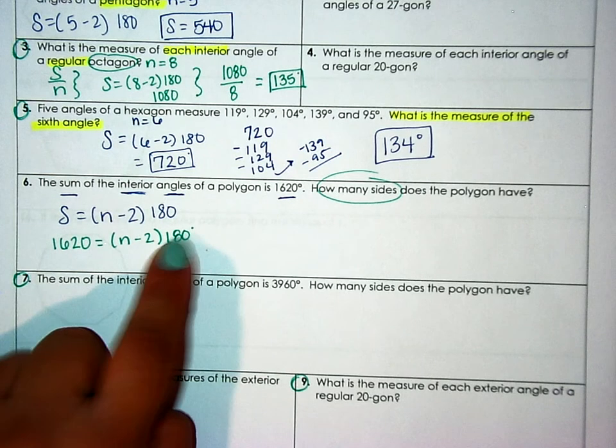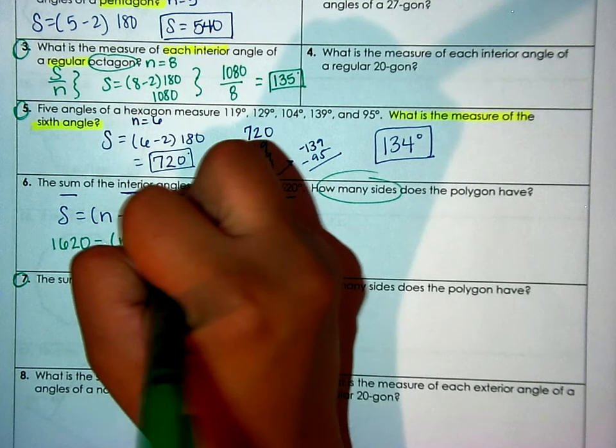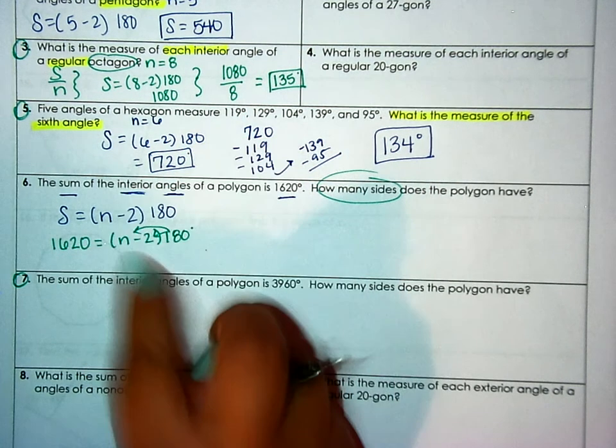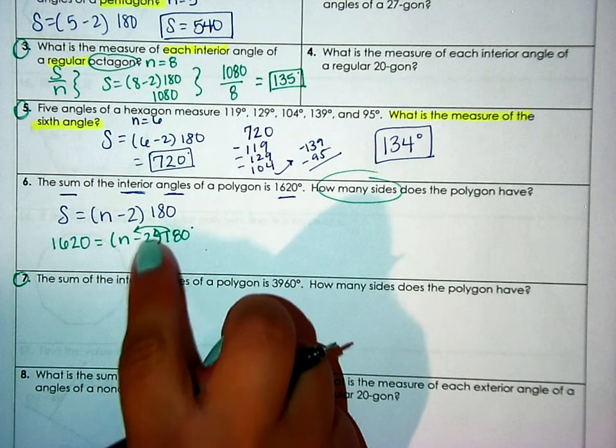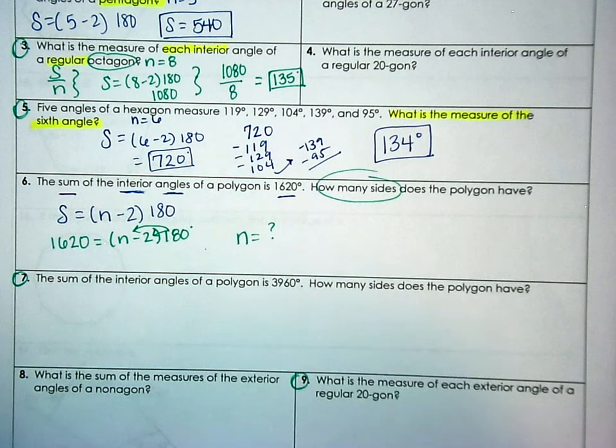You're going to distribute the 180 in. So hope you remember how to distribute. You're going to write that out, and then you're going to combine like terms until you get n by itself. So you're not done until you find n. Okay, so see if you could do that one on your own. I've set it up for you.